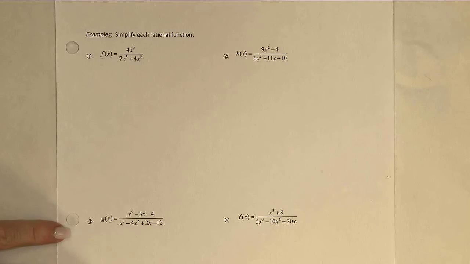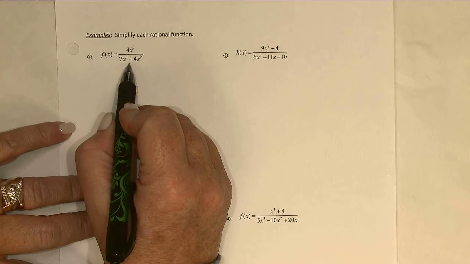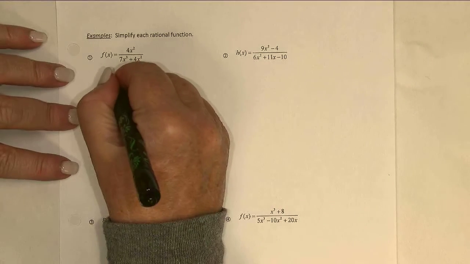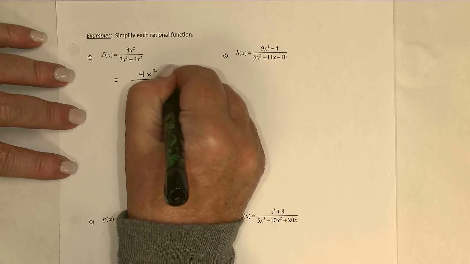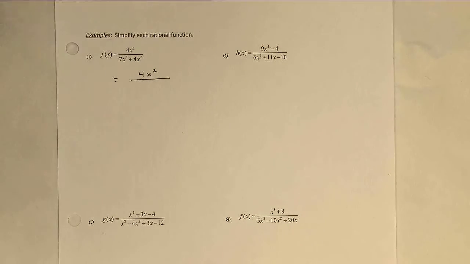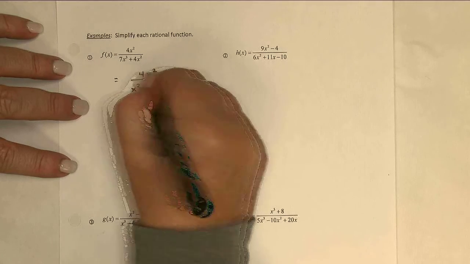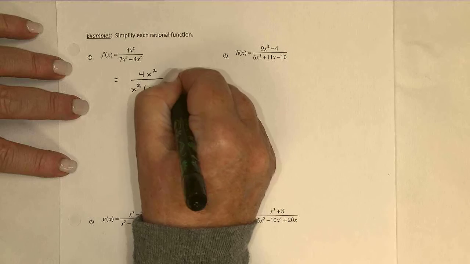So in example 1, I definitely have addition down here in the denominator, and I know I can't start reducing while I have addition or subtraction. I must have multiplication, must have factors. So let's begin by factoring the denominator. It looks like we could take out a GCF of x squared, leaving us 7x plus 4.